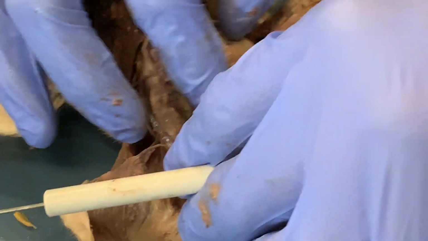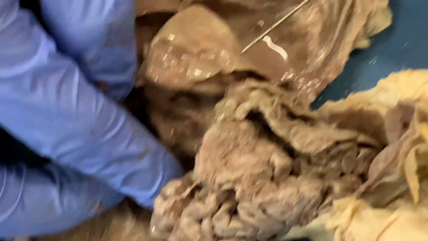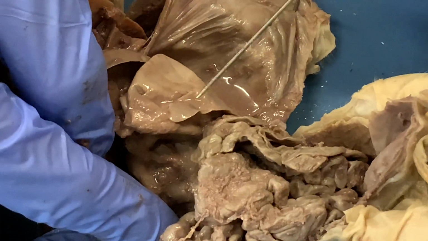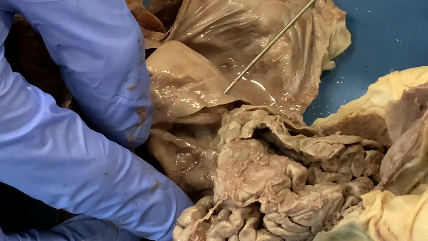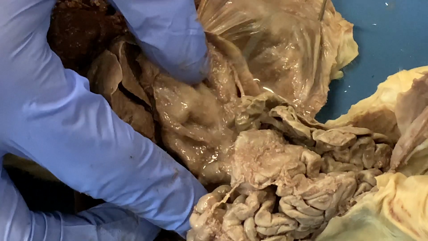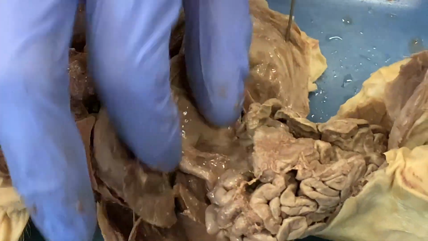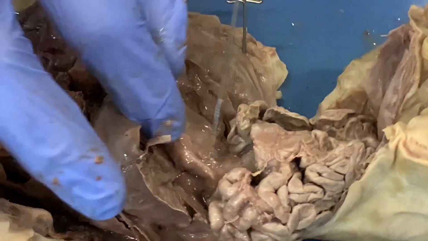Again, connected to that same junction by a duct that is kind of beneath us here is the pancreas, this organ right here. It's a kind of thin, finger-like organ. It wraps around, and on the back side of the stomach right here is connected to the beginning of the small intestine.